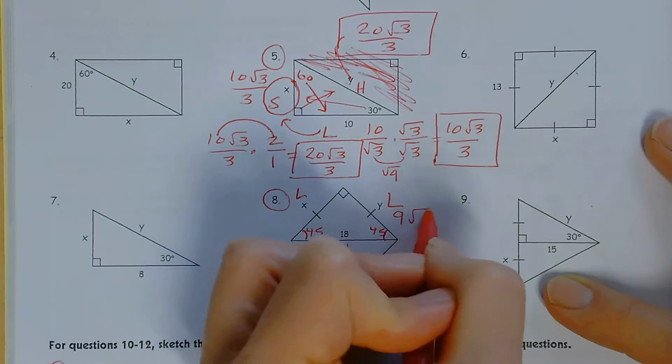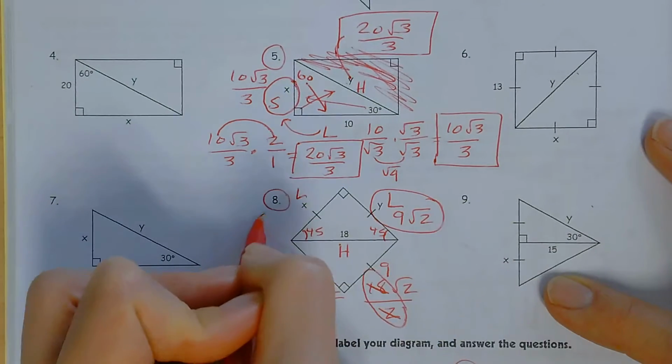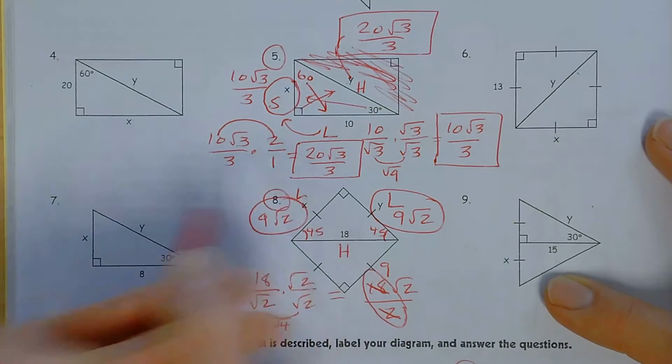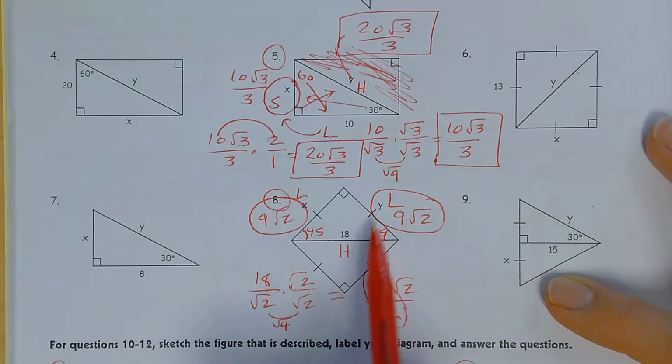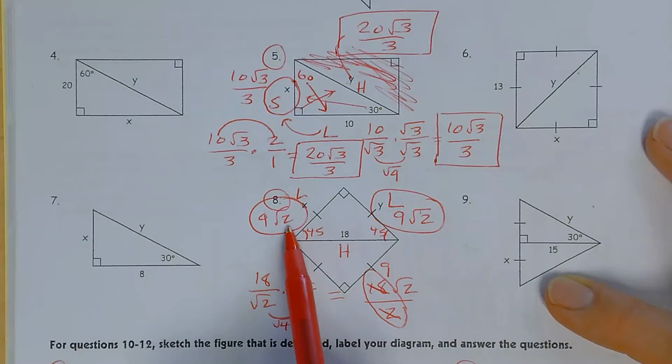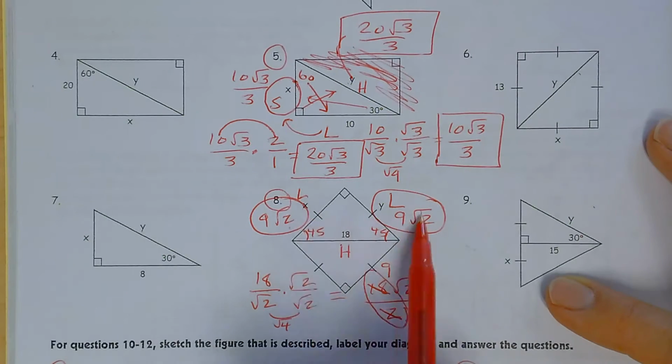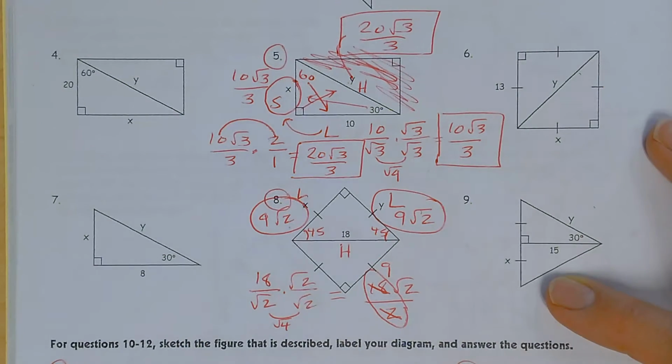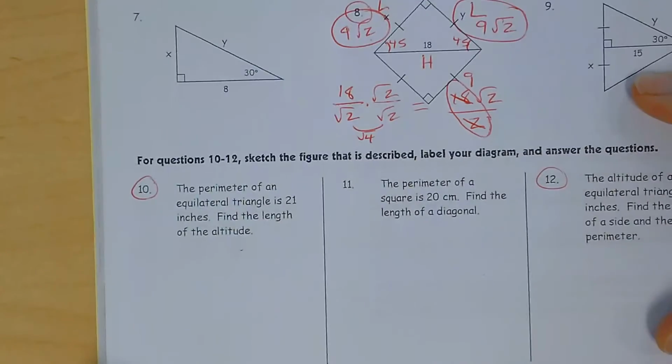That means this leg is 9 radical 2, but this leg is also 9 radical 2, because in a 45, 45, 90, it's isosceles. It's an isosceles right triangle, so the legs both match, which makes it a little easier than your 30, 60, 90s. Okay, next I'm going to go to number 10.